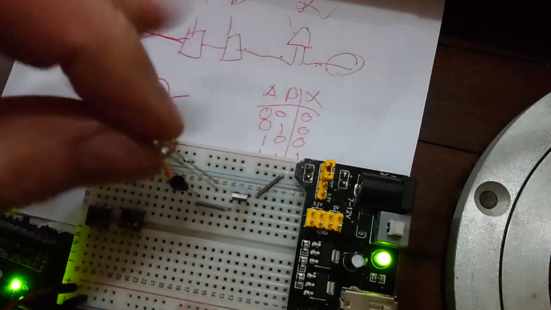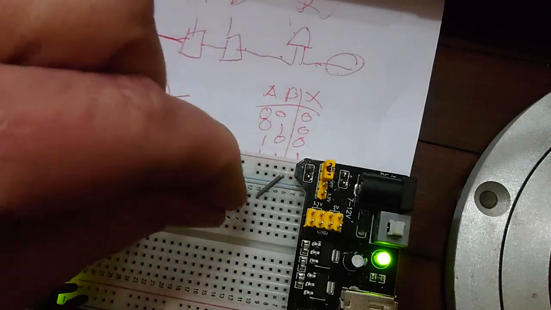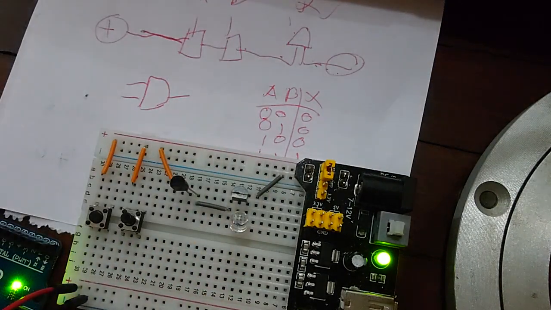So now, just like before, I need to connect my bits of my buttons together. So I'll try and use the right resistors if I can find them.